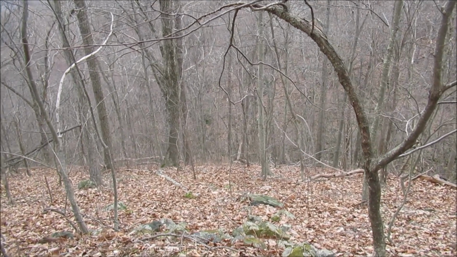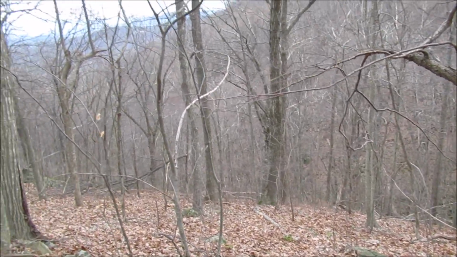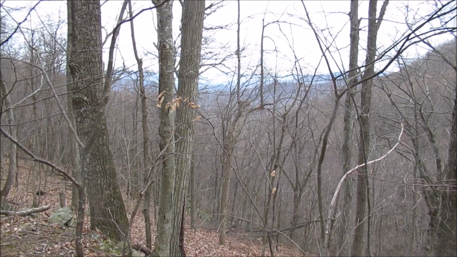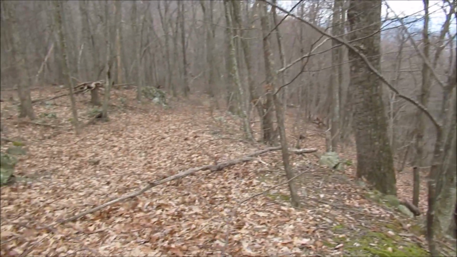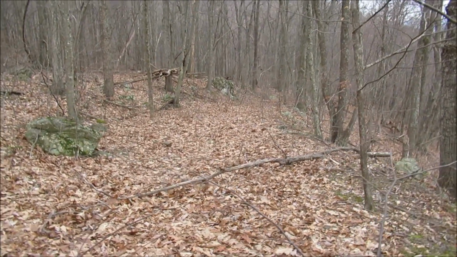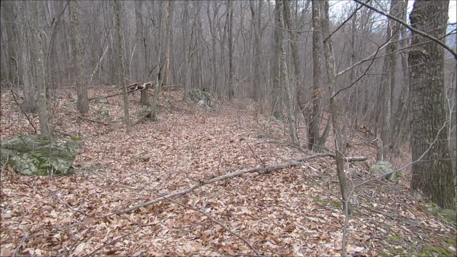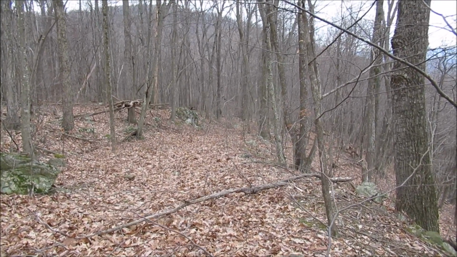Way down there I can hear water. There's looking to the west. So I'm gonna keep on following this down. It's gonna be a long climb back up though. I don't know. When I get down here a little further, I might chicken out and change my mind and turn around. But for now, I'm gonna keep heading down.